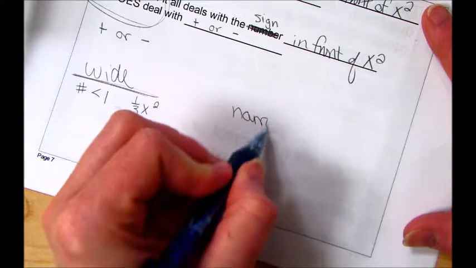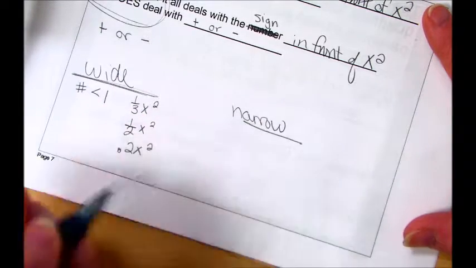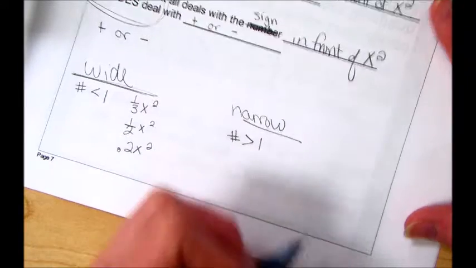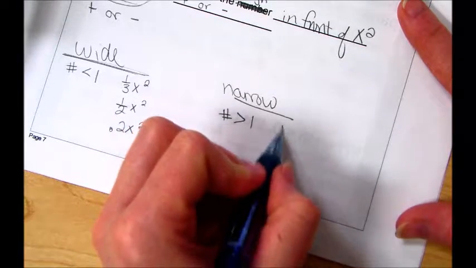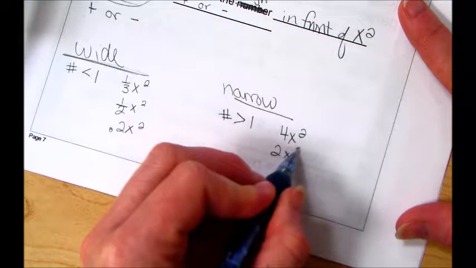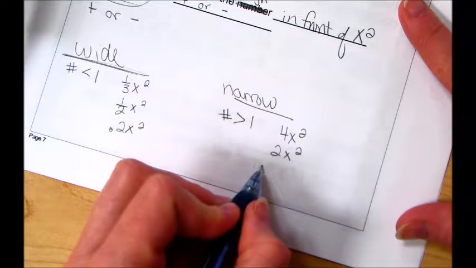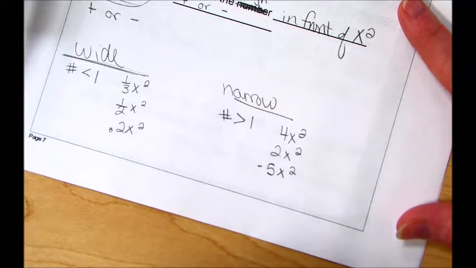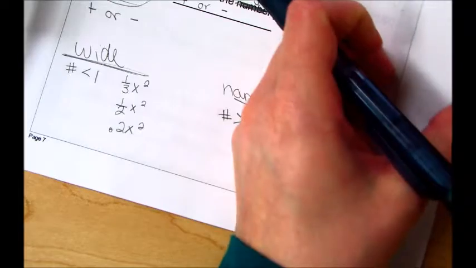Narrow will be big numbers, like if you have a number greater than 1. For example, 4x squared, that's narrow. 2x squared, that's narrow. Even negative 5x squared is narrow because we don't care about negatives. Now we can go on.